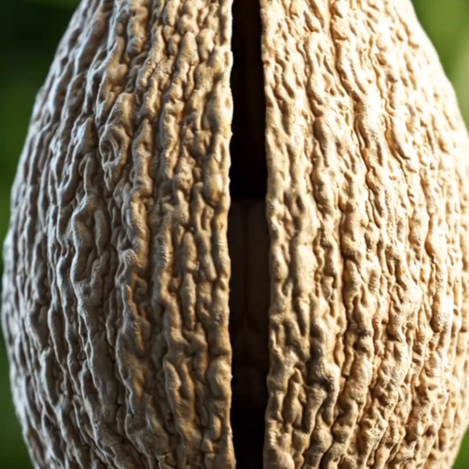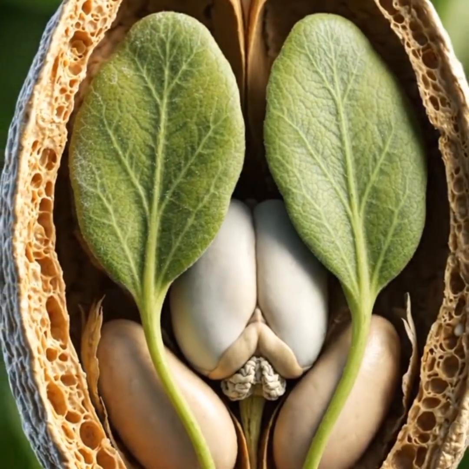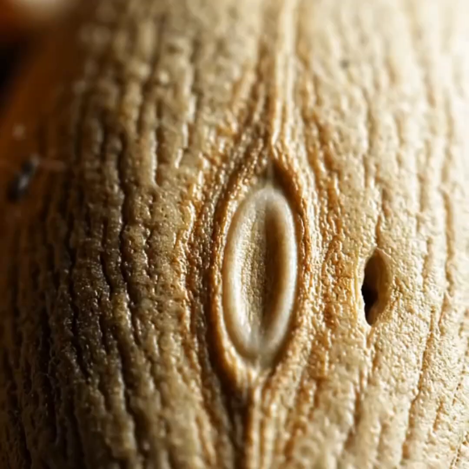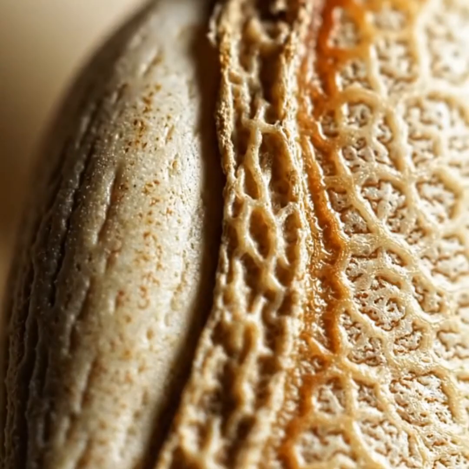The mature angiosperm seed consists of the embryo and the endosperm enclosed within a protective seed coat, or testa. The external surface of the seed displays key anatomical landmarks. Hilum, a physical scar on the testa marking the point where the seed attached.